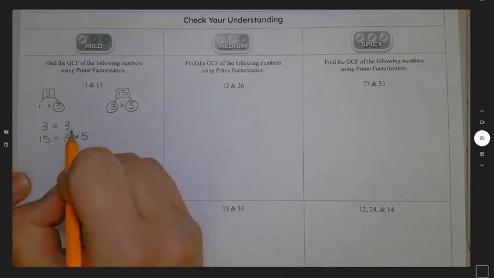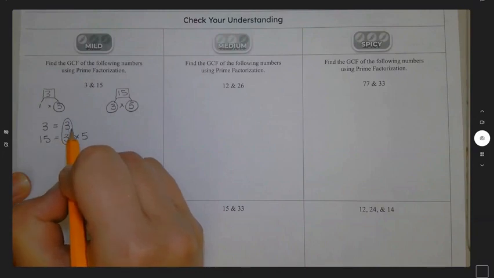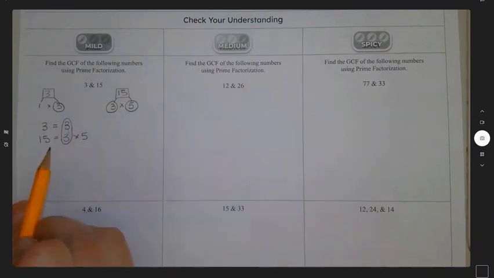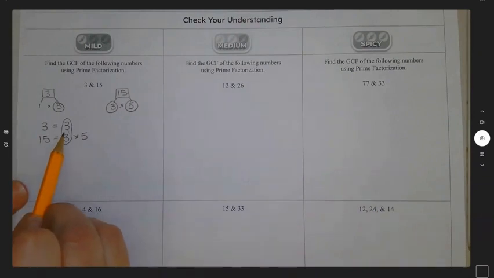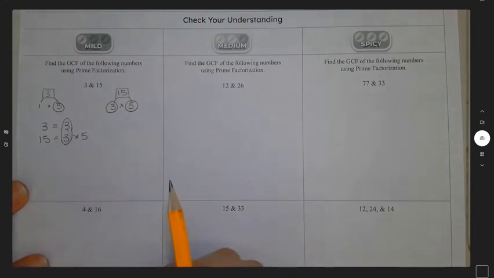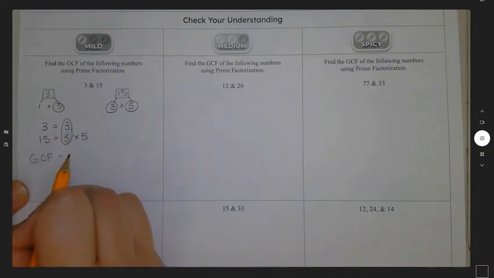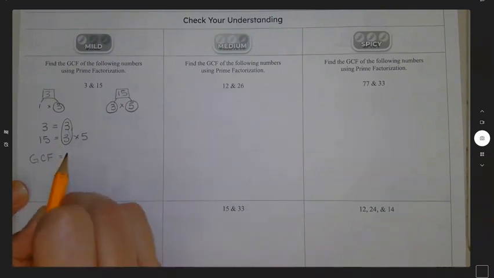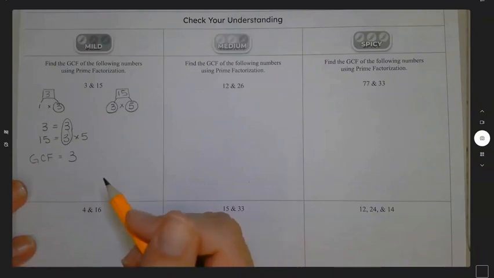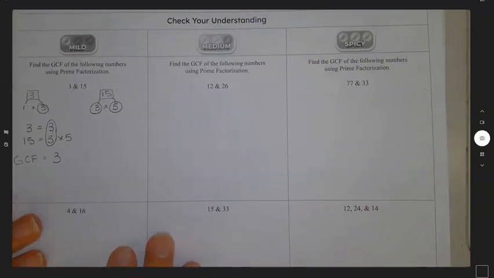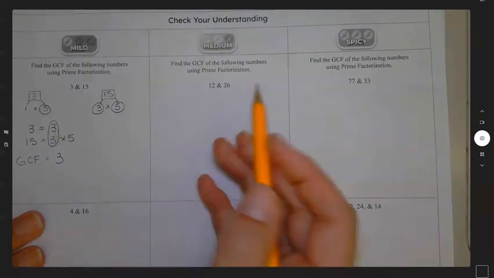The next step is finding common factors, which here they both share a 3. Then to find my GCF, I would take this and multiply all of the common factors, but in this case we only have one common factor. So the GCF of 3 and 15 is 3. Moving on to 12 and 26.